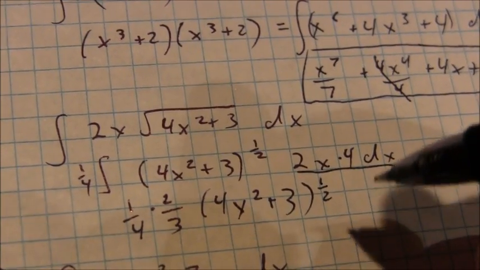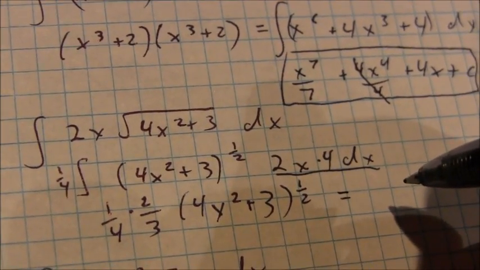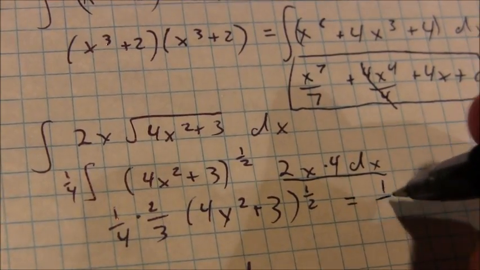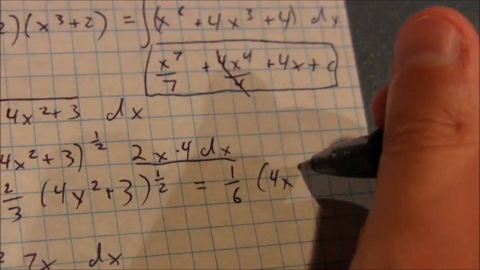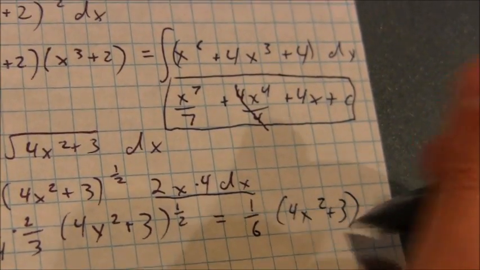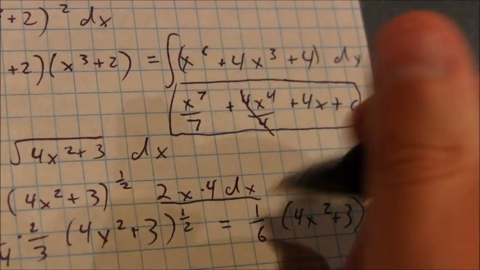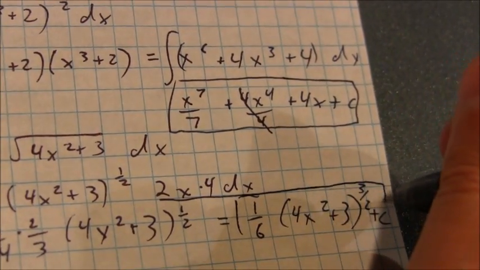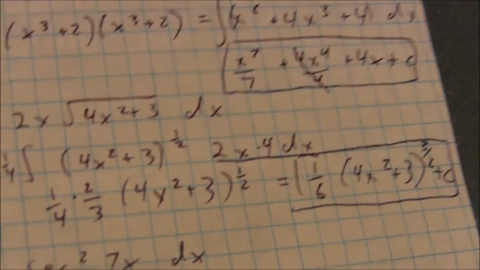That's going to get pulled back into the equation at the end, and so I end up with a final answer of 1/6 times the quantity 4x squared plus 3 to the 3/2 power. And remember at the end to add c. So that's what's going on there.